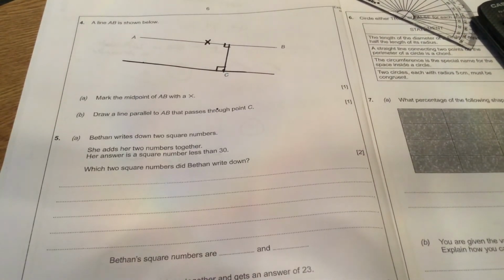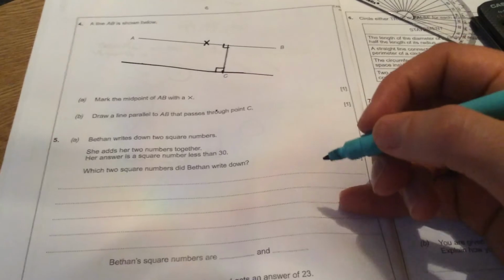Underneath now, question 5. Bethan writes down 2 square numbers. She adds the 2 square numbers together. Her answer is less than 30. Which 2 square numbers did Bethan write down? So, square numbers. A square number is the answer you get when you times a number by itself.